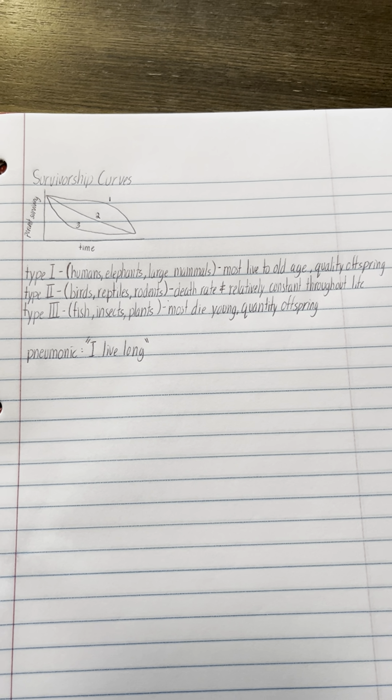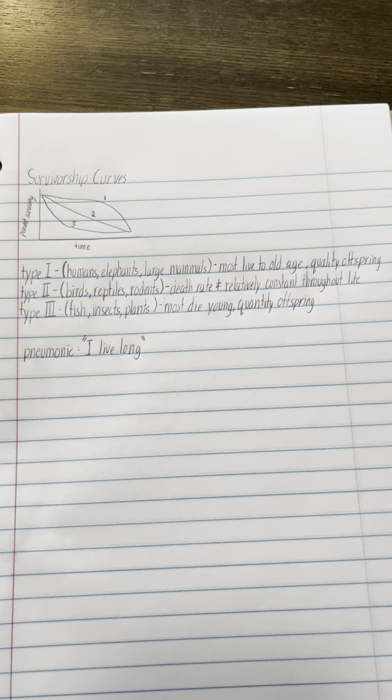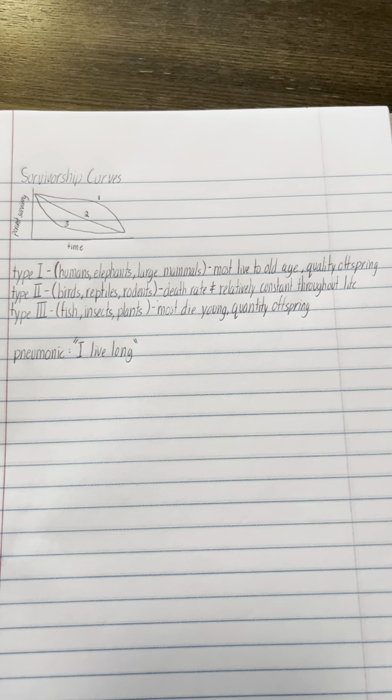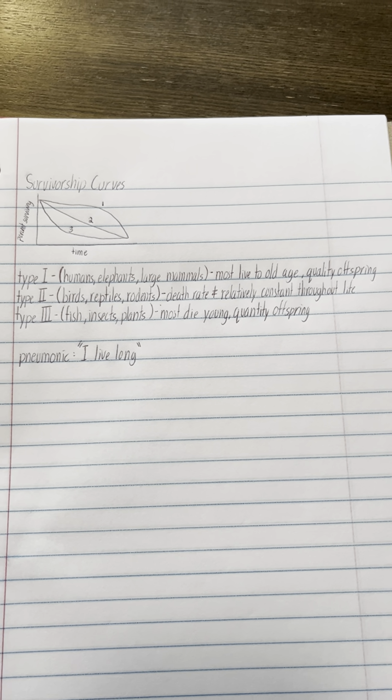Type 2, the examples I most often see, birds, reptiles, and rodents. Those are pretty much always, especially reptiles. I feel like I always see reptiles, or birds actually. Death rate is basically constant throughout life. Basically, the same percentage chance of dying when you're old as when you're young.